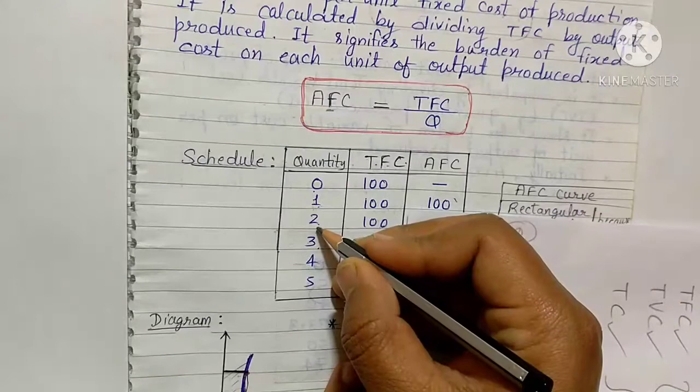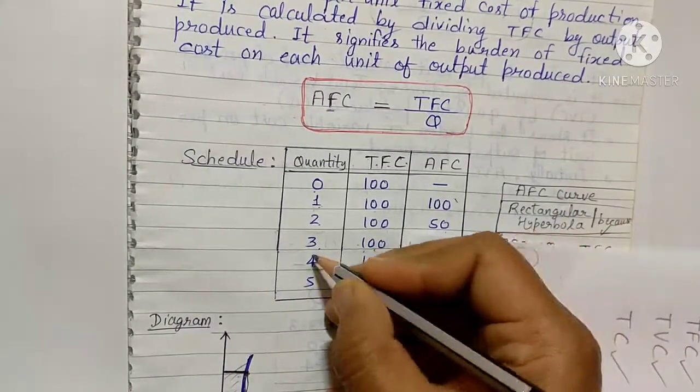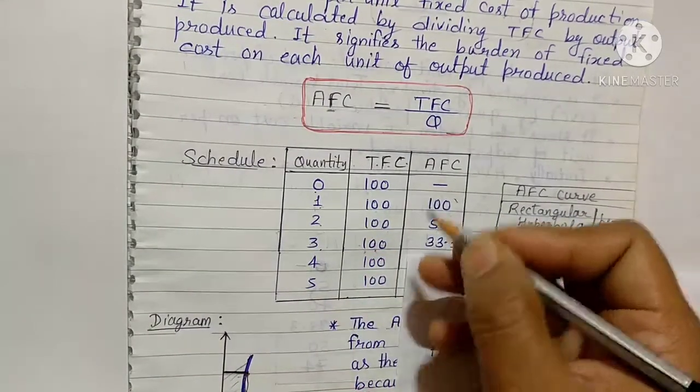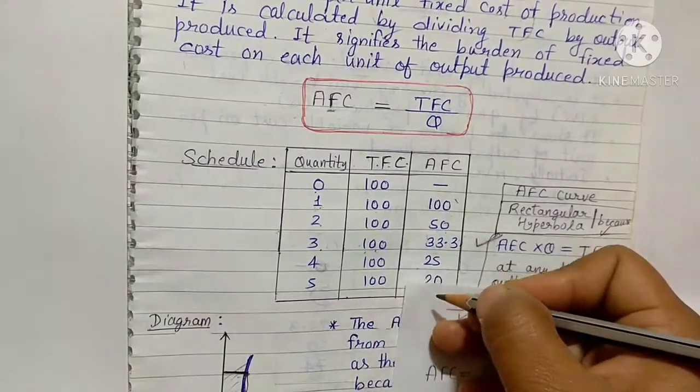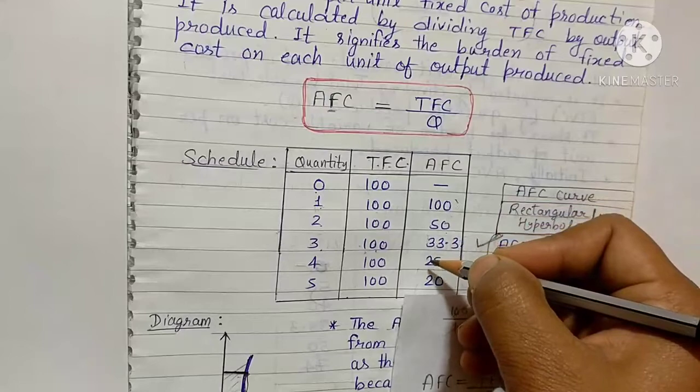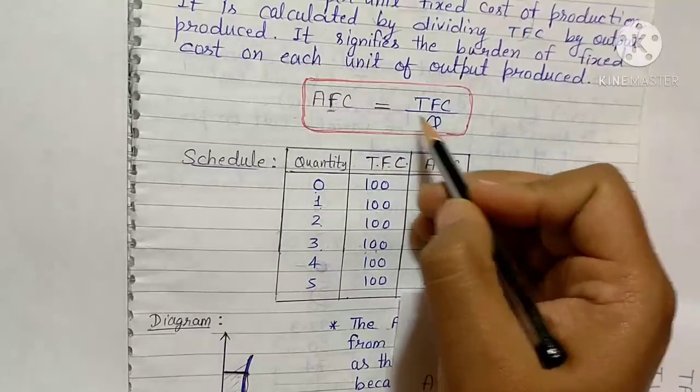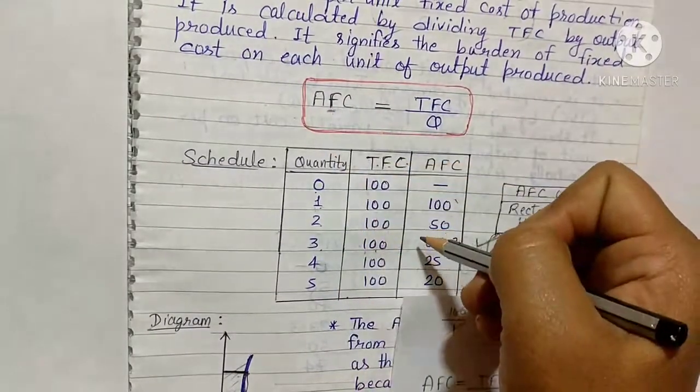Now 100 divided by 2, so it will be 50. Now 100 divided by 3, so it will be 33.33. Then 100 divided by 4, so it will be 25. Then 100 divided by 5, then it will be 20. So in this way we can find AFC: TFC divided by Q. I hope it is clear.